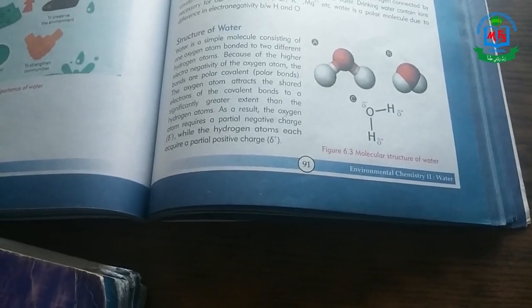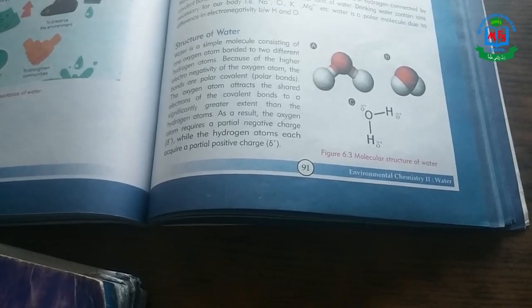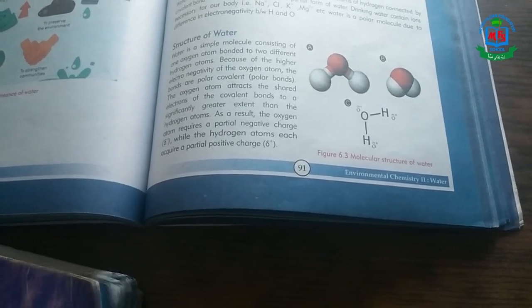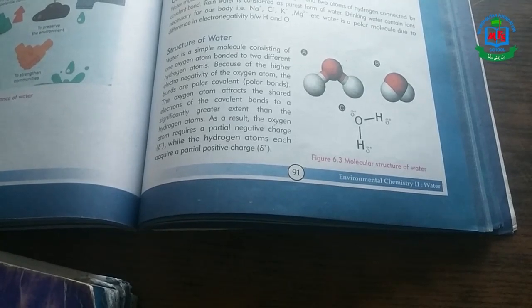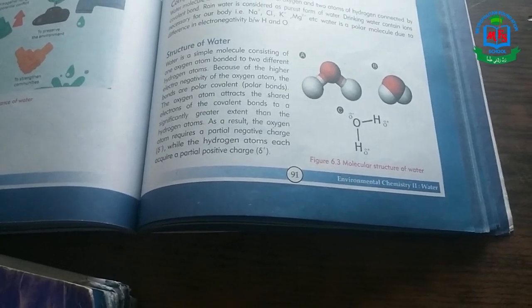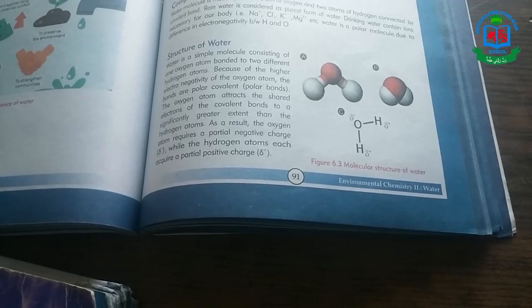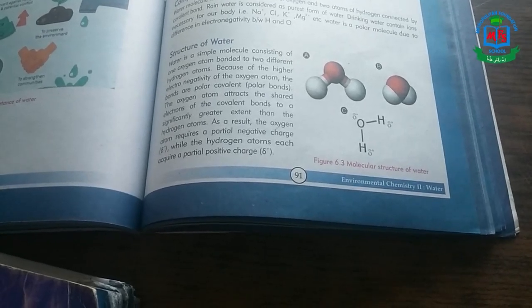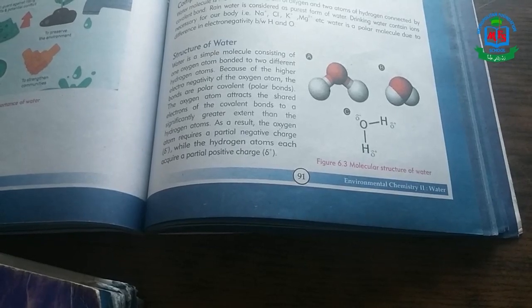between oxygen and hydrogen, a strong bonding is present, that is polar bonding. Oxygen has a negative charge and hydrogen has a positive charge. Between these charged ends a strong bonding exists, that is called polar bonding, and this molecule is called a polar molecule.